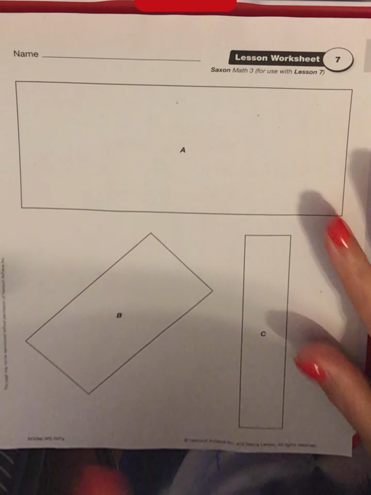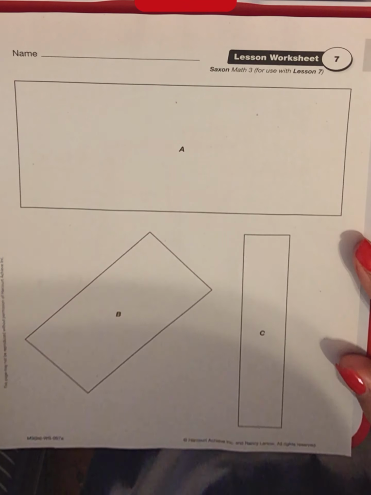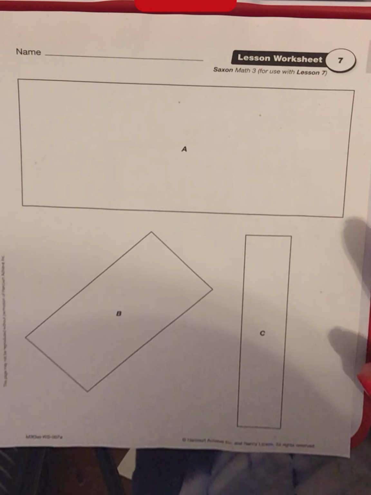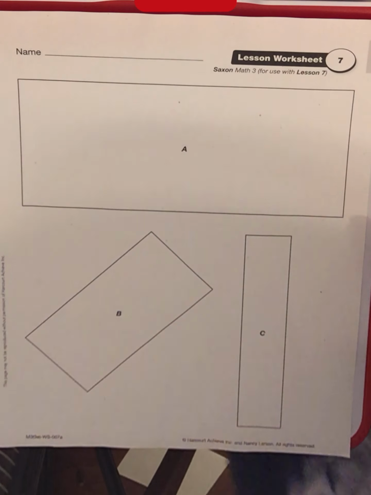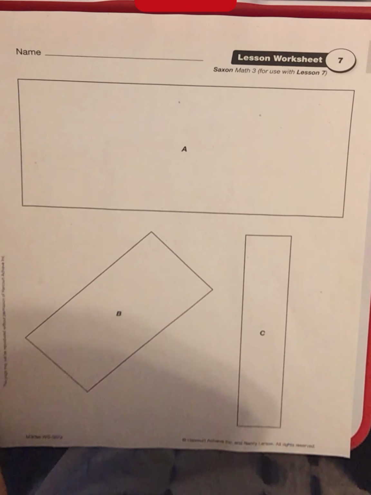So your paper looks like this, and you have 3 rectangles, rectangle A, B, and C. You're going to need your ruler again to measure using inches and seeing what the length of these rectangles are.